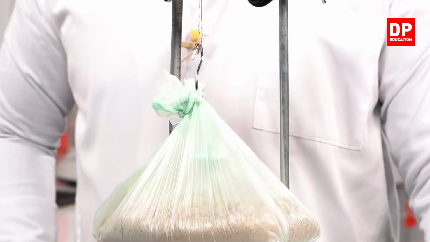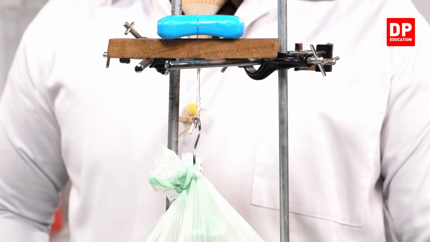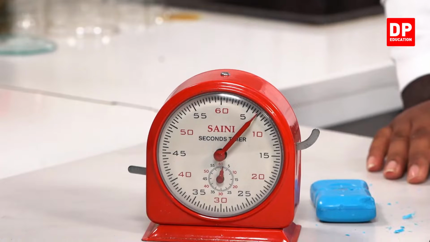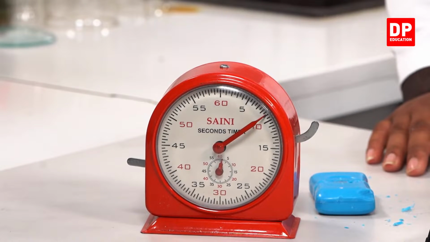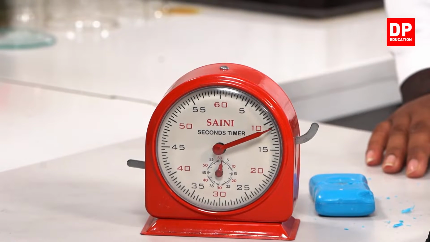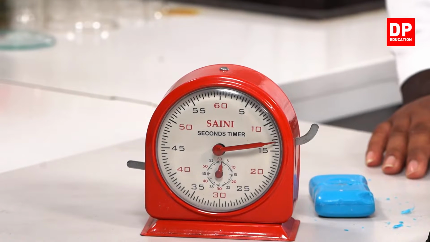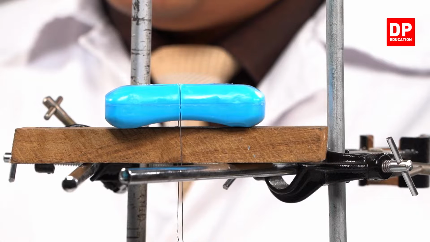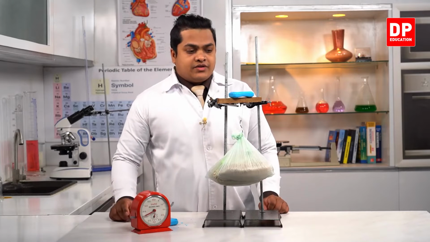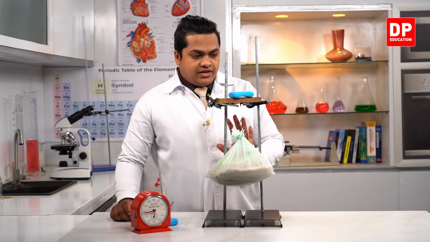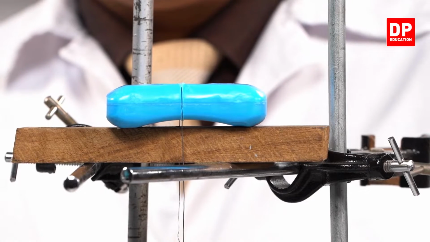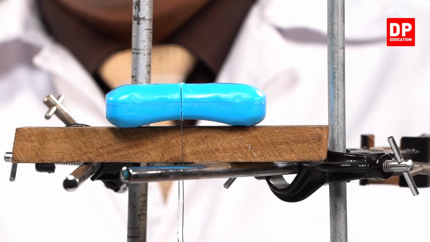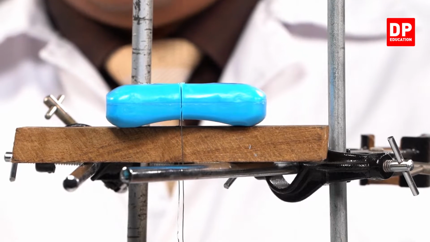So we have to wait somewhat. Right, so my dear children, once again you can see it's not going to separate into two equal parts, but it's been separated up to 3/4 of the total size.